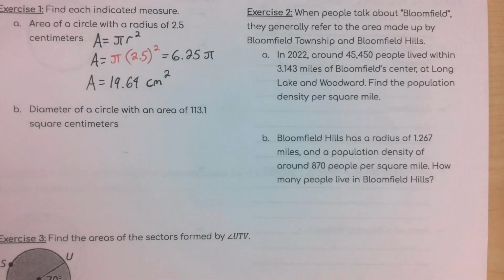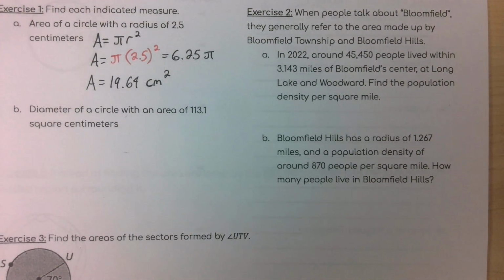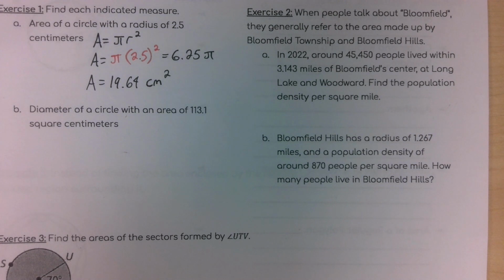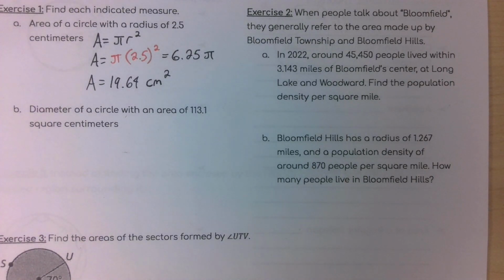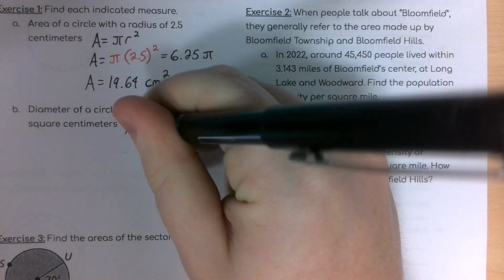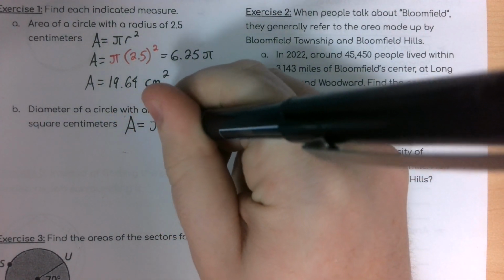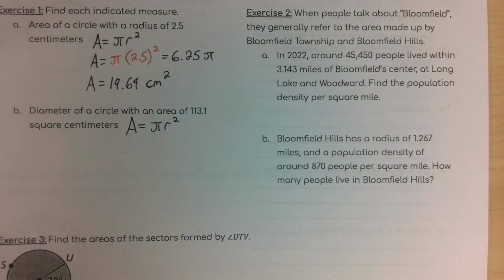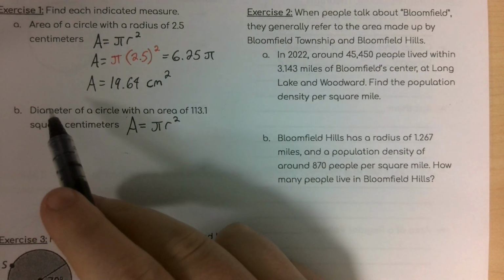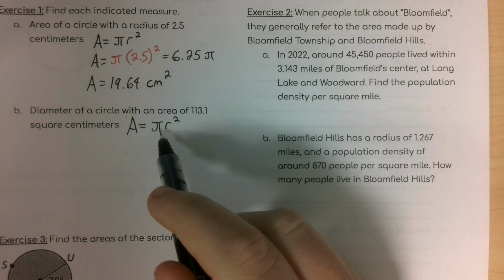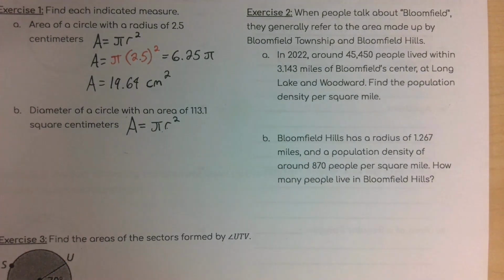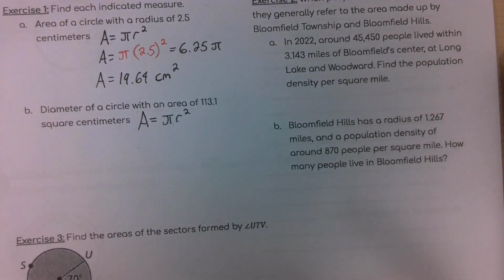Let's take a look at part B. Now this one's asking us to find the diameter of a circle with an area of 113.1 square centimeters. We don't have an area formula that involves our diameter, but we can be creative. The only area formula we have is pi r squared. But we know that a diameter is just twice a radius. So if we can solve for r, we can multiply it by 2 and get our diameter. So let's see how we do that.